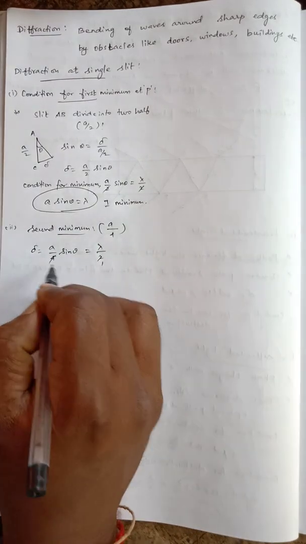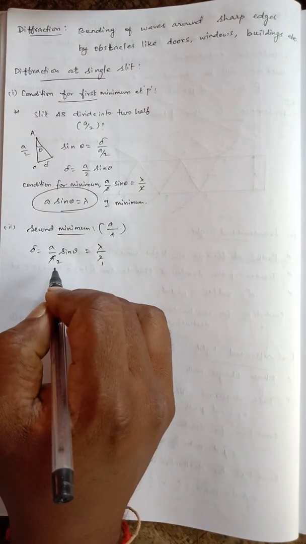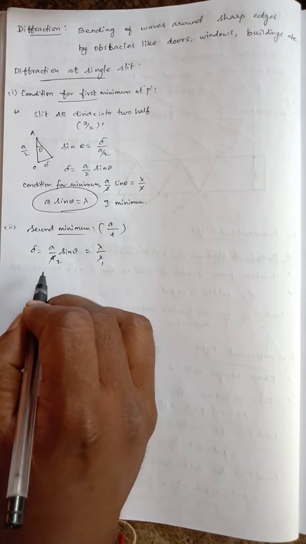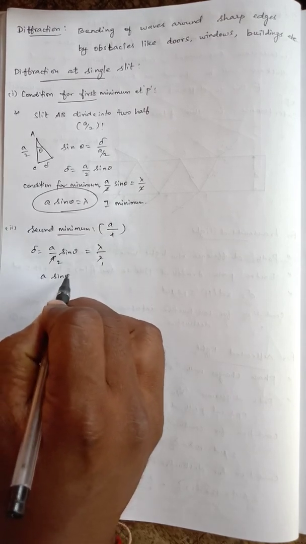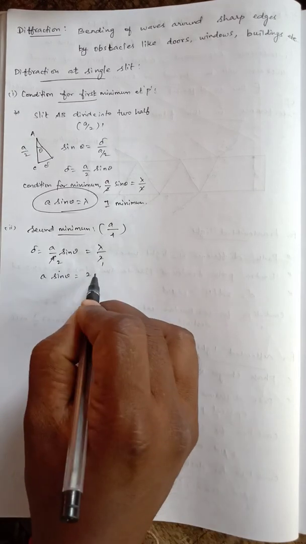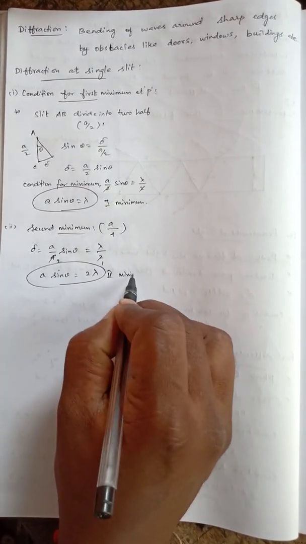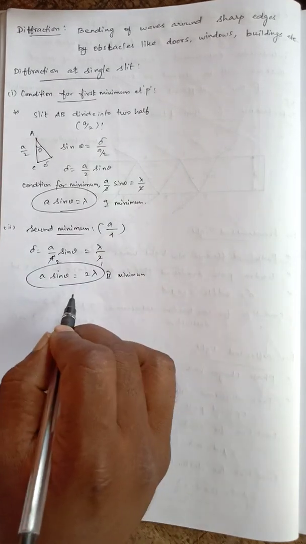Two ones are 2, two twos are 4. So A sin theta is equal to 2 into lambda. This is the condition for the second minimum. It also appears on the screen.